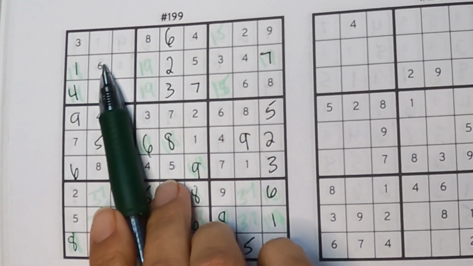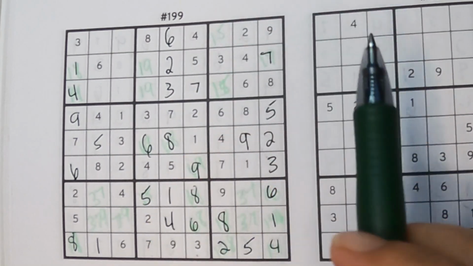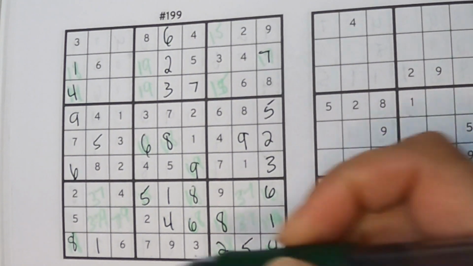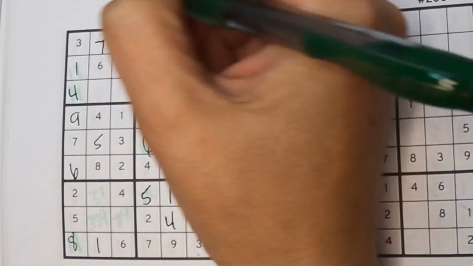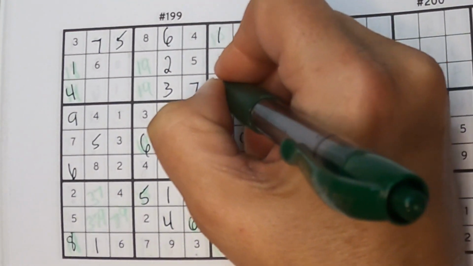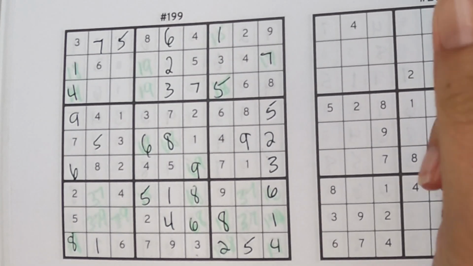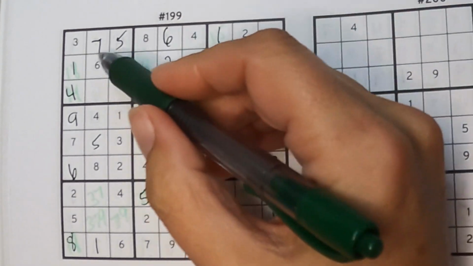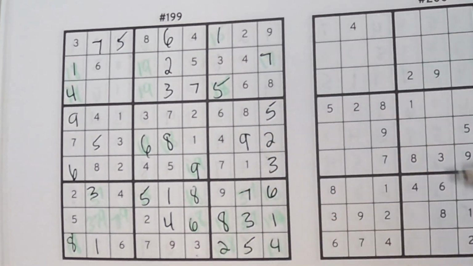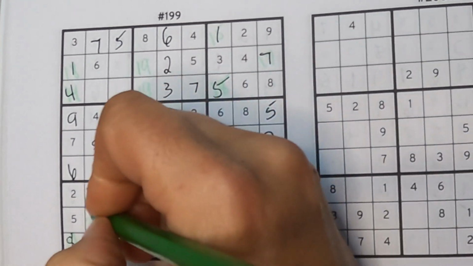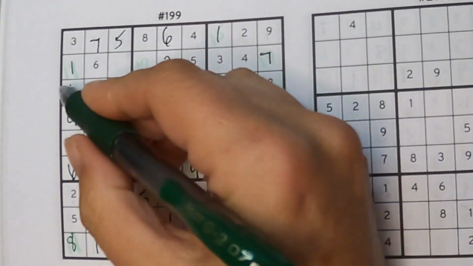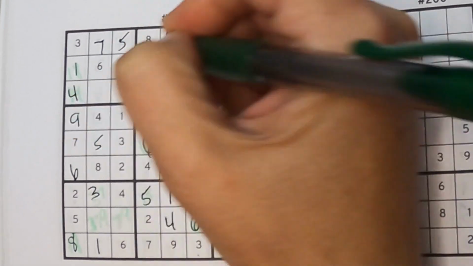For this top row now, we're missing 1, 5, and 7. We've got 1 and 5 here, so this is our 7. 1 here, so 5. That 1 makes this our 5. That 7 makes this our 3. 7, 3. And we can get rid of this 3. That 1 makes this our 9, 1.